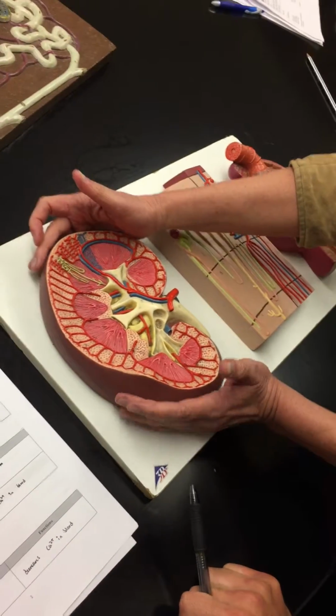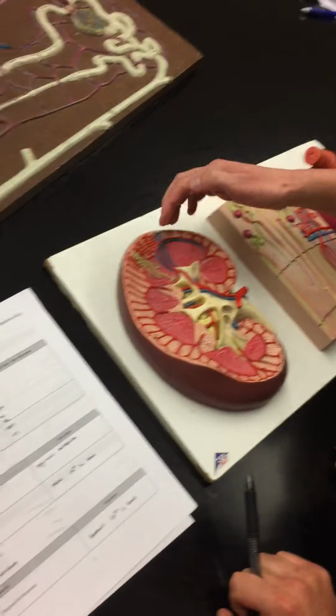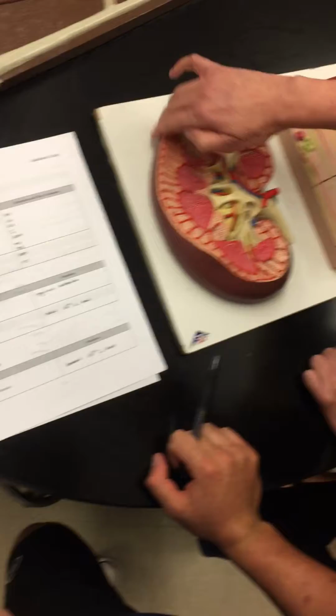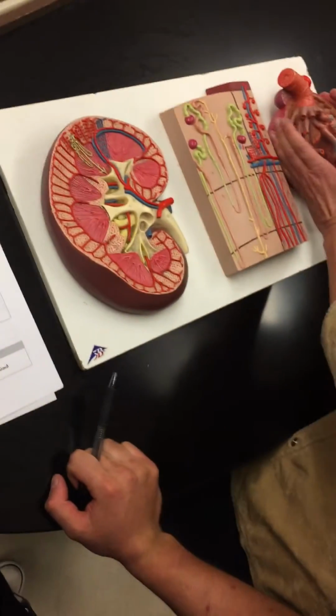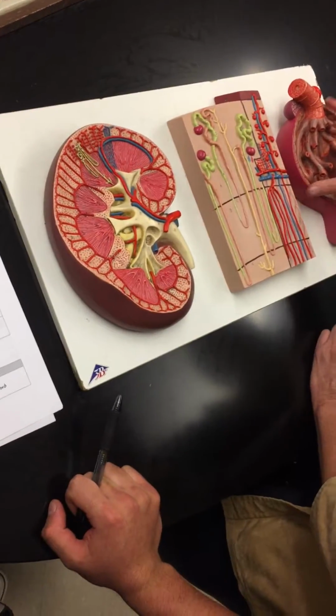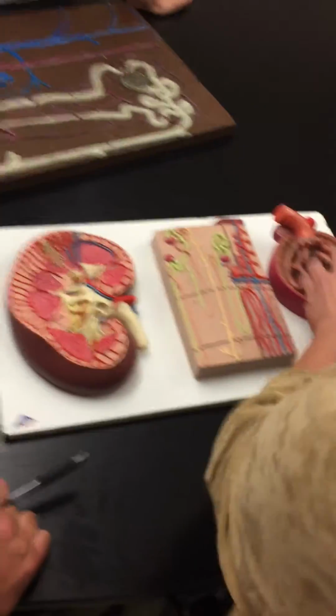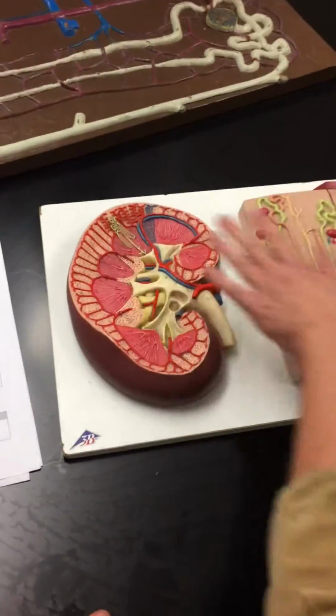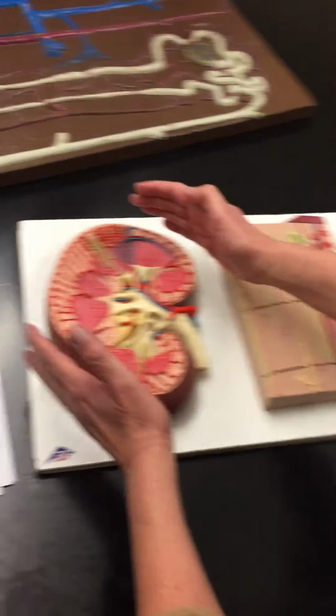So this would be a kidney, right? This is the renal capsule. Don't get this confused with this. This is a renal corpuscle. This is a glomerulus. This is inside here. But don't get this structure confused with this structure.